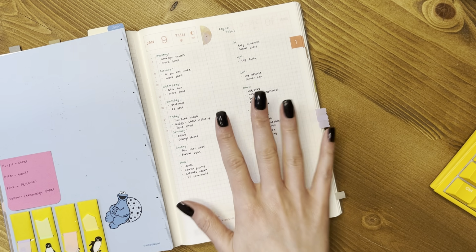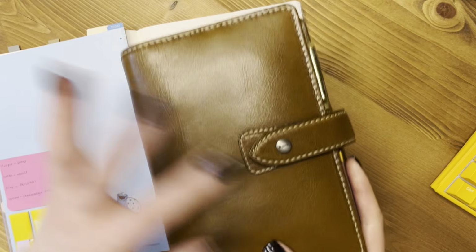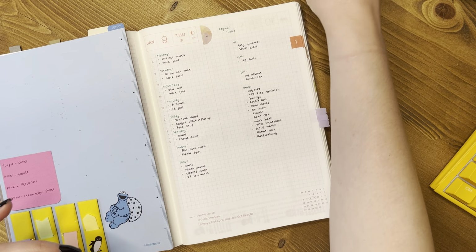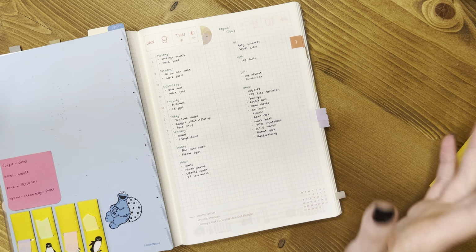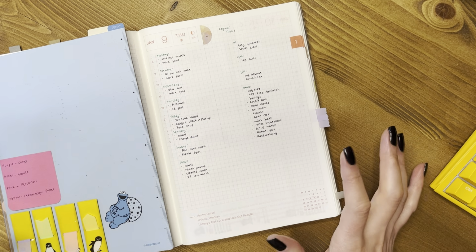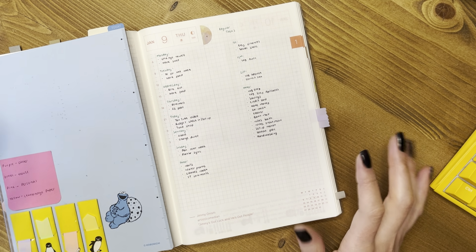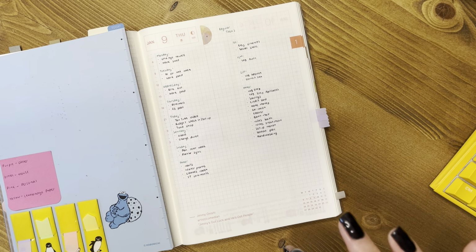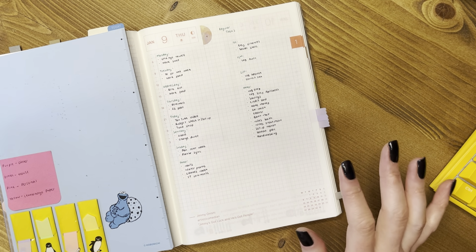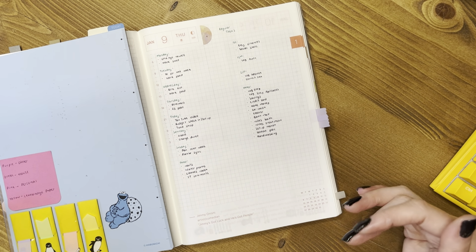And so between this and the perpetual calendar, I kind of have everything I need to set up the month in a nice clear way. I've got all of my regular and the big ad hoc tasks in front of me so that I can sit and really properly plan out what's going to happen each week.